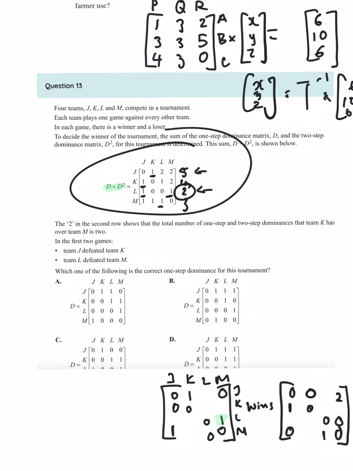All right, let's look at M. M beats J. You can tell it's very trial and error this way. L defeated M. M against K. Okay.